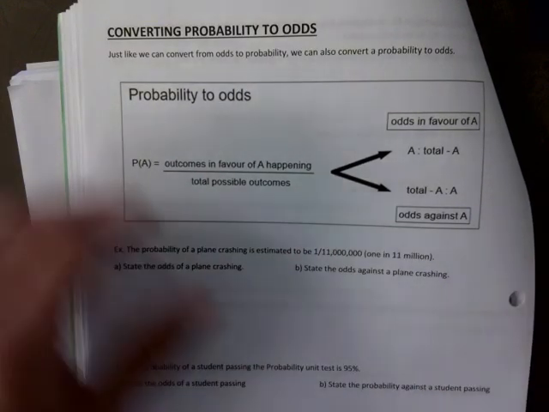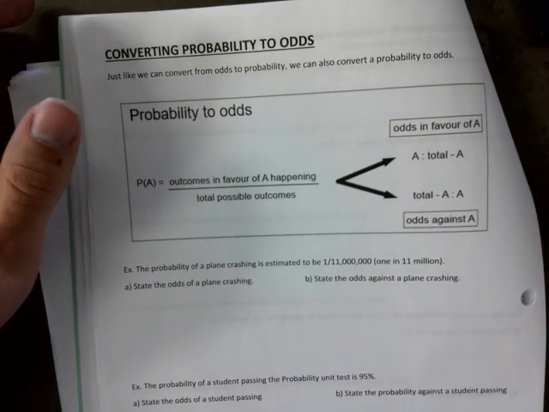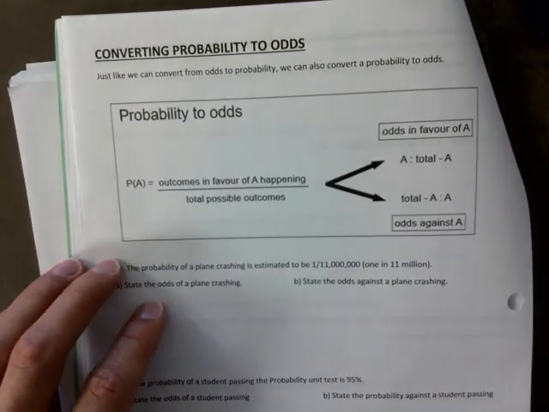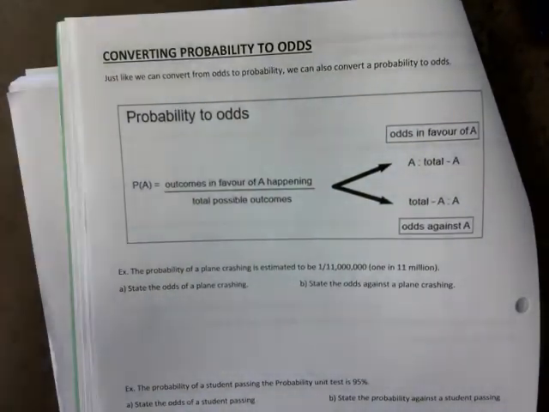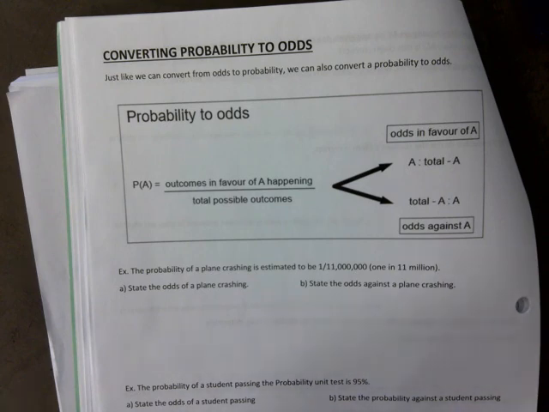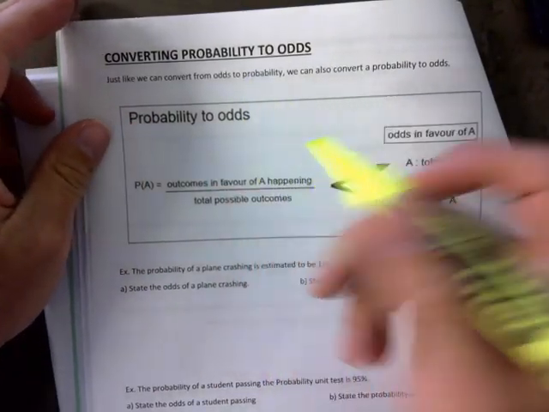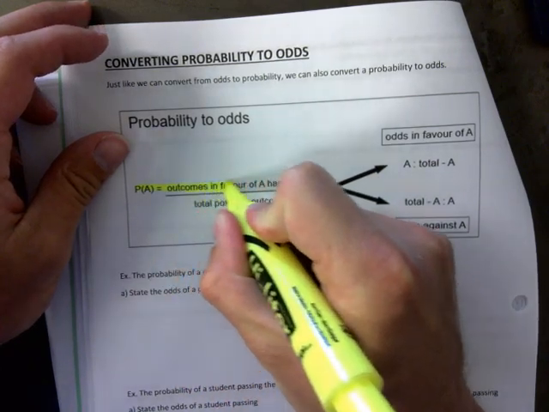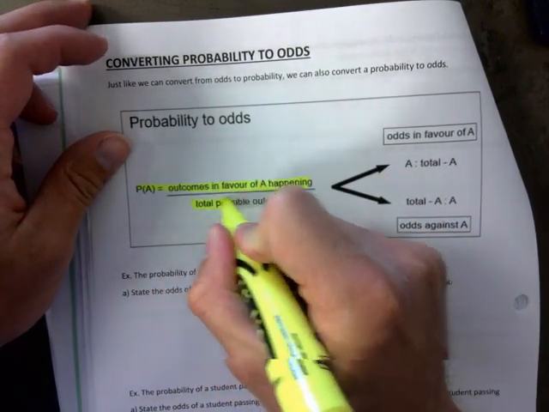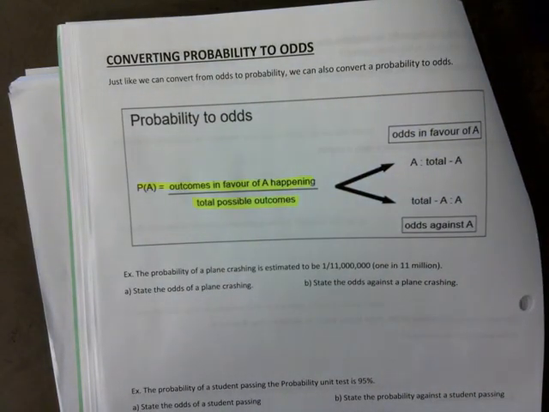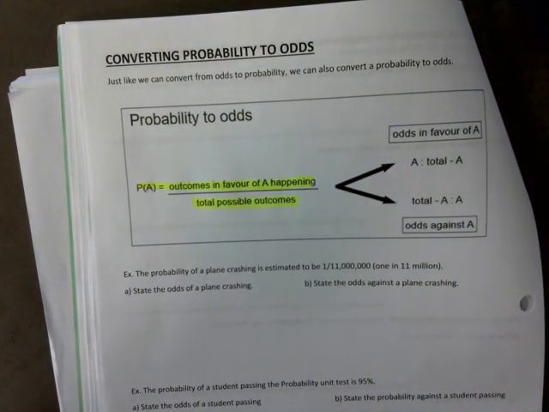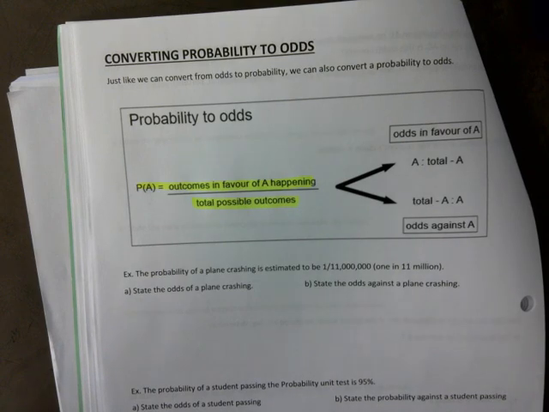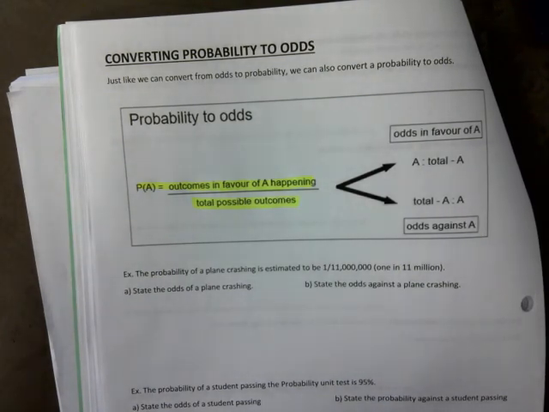All right, so we're still dealing with probability and odds, so we're going to do a couple more examples. We looked at probability, we looked at converting odds to probability, but now it's very similar. We can convert probability to odds. The way we do that is, we remember our definition of probability: the number of outcomes in favor of A happening over the total possible number of outcomes.